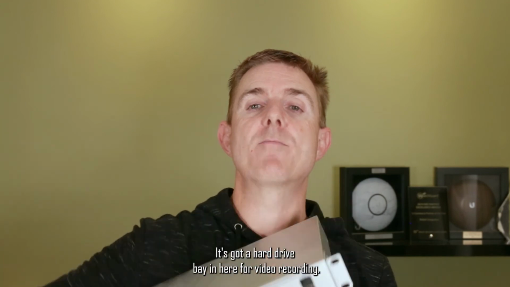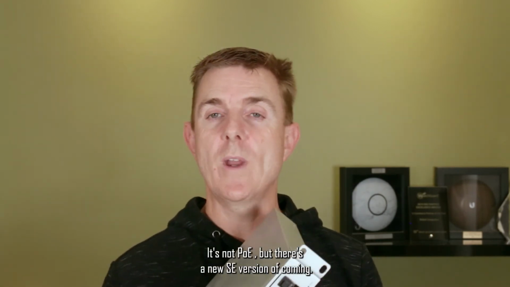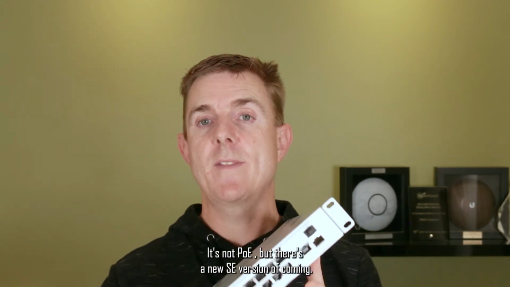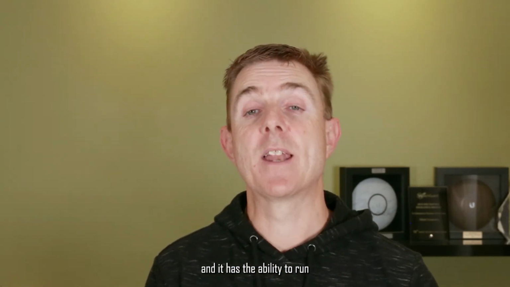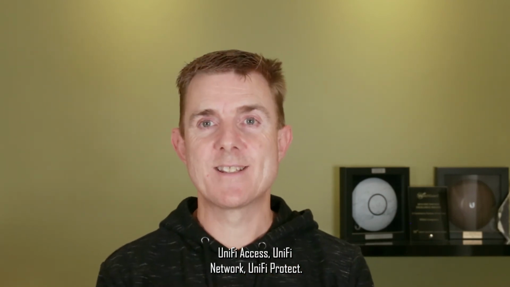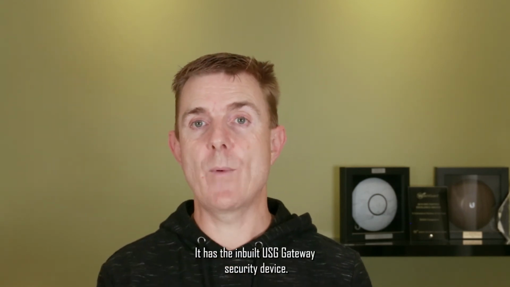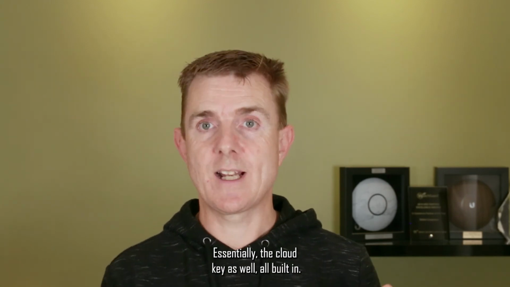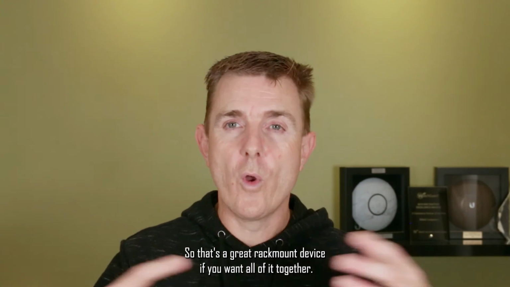It's got a hard drive bay in here for video recording. It's got an 8-port switch. It's not PoE. There's a new SE version coming, which will have PoE in it. It has 2 WAN connections, and it has the ability to run Unifi Access, Unifi Network, Unifi Protect. Those are the key things that it will run. It has the inbuilt USG gateway security device, essentially the cloud key as well, all built in. So that's a great rack mount device if you want all of it together.